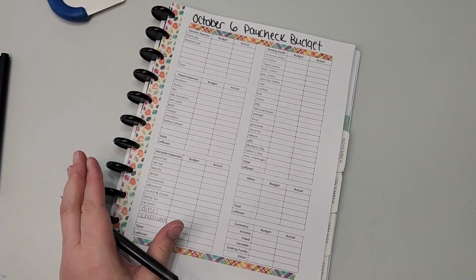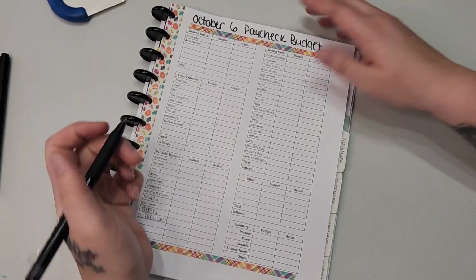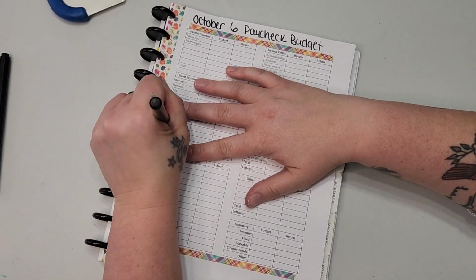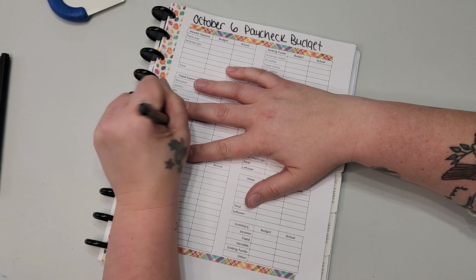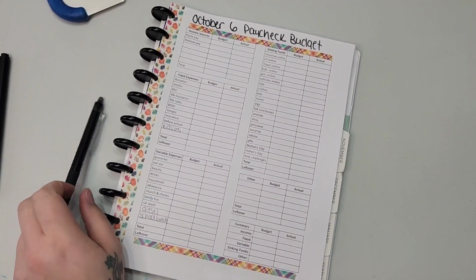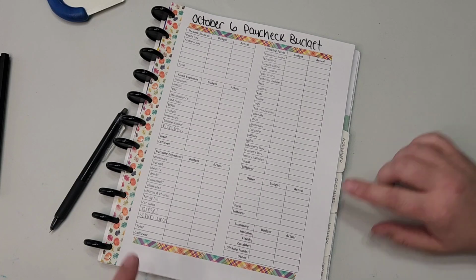I wanted to just have one and then I could change it. I'm just going to put kids insurance. I don't know if that payment will start this time or not, but otherwise I think everything else should be on here.